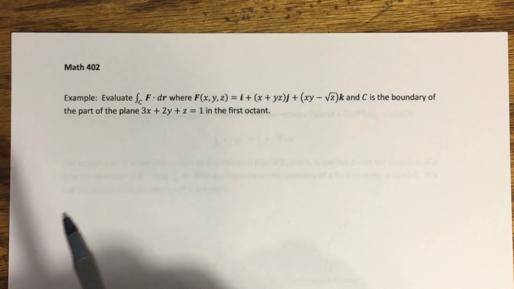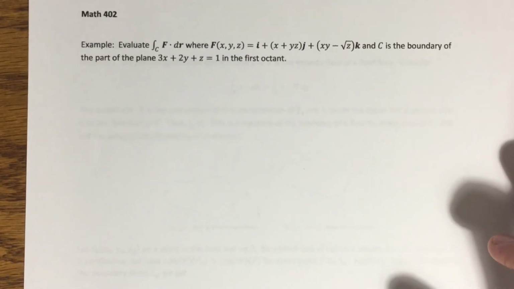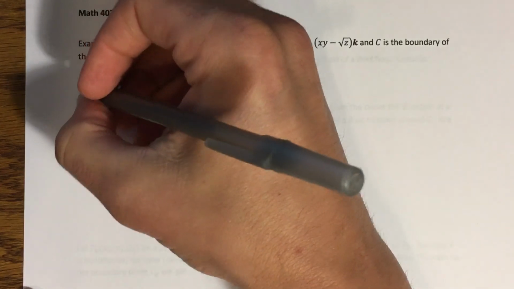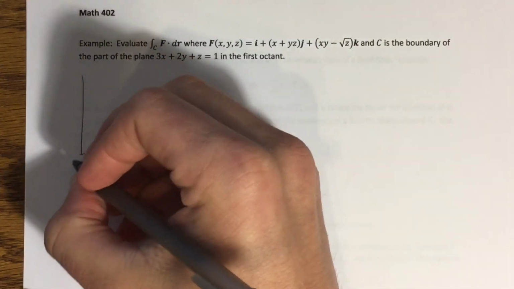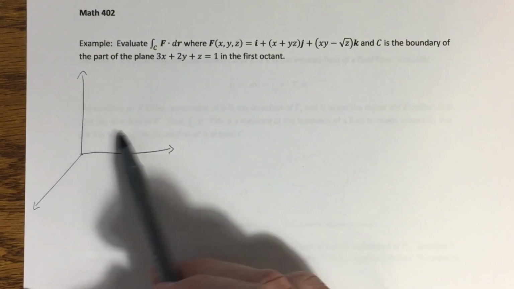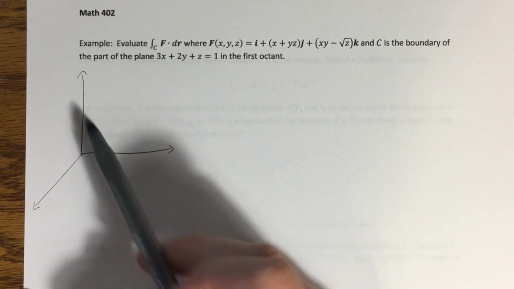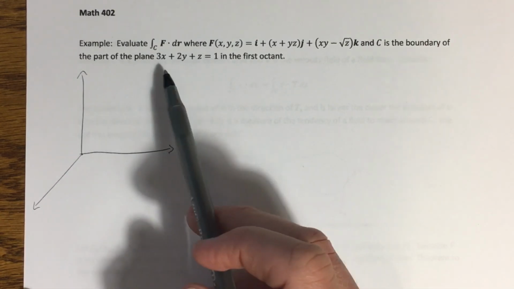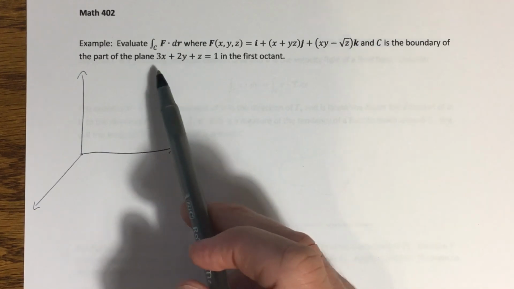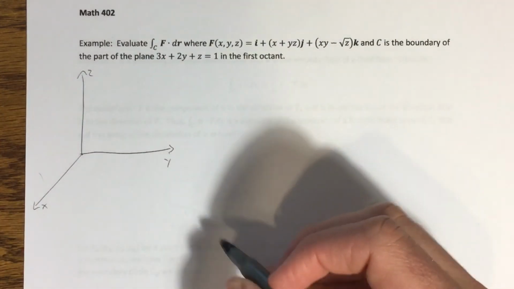The very first thing I'm going to want to do is sketch that part of the plane that's being described there. So it says in the first octant. Let's take a look at what that would look like. Remember, these things tend to look like little triangles in the first octant, and we've determined the vertices of that triangle by finding the x, y, and z intercepts of this plane.